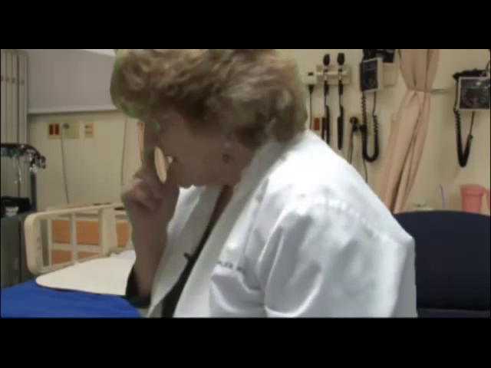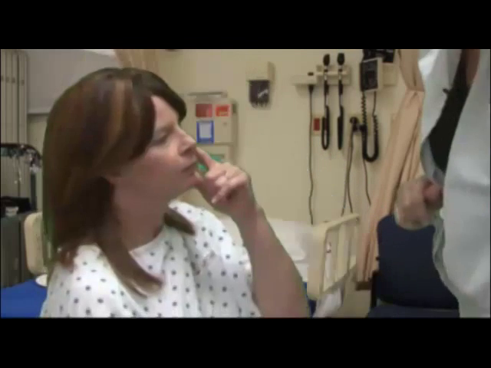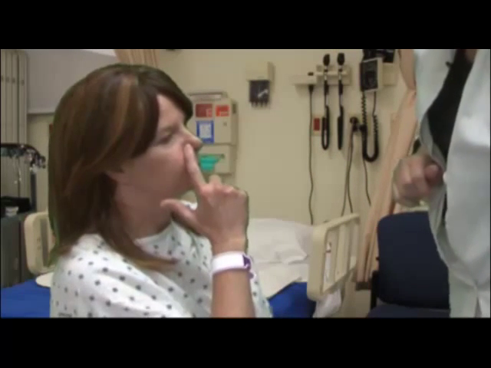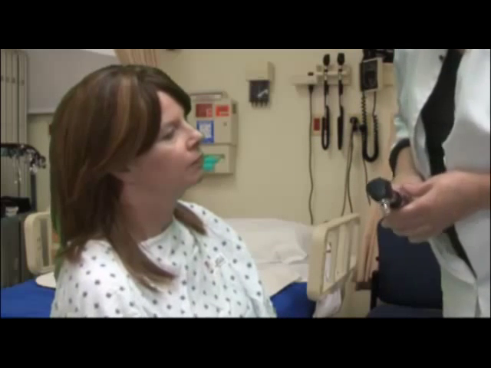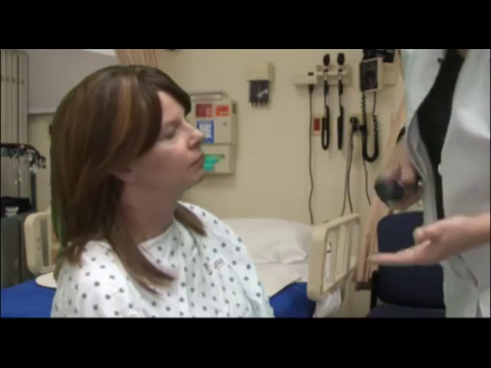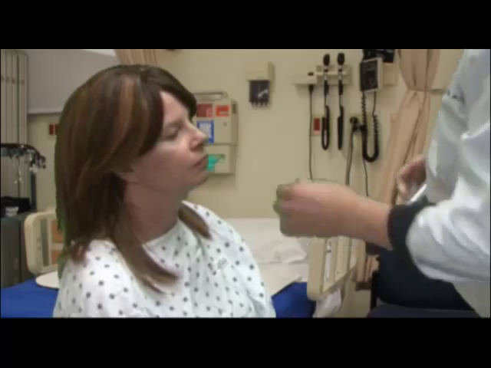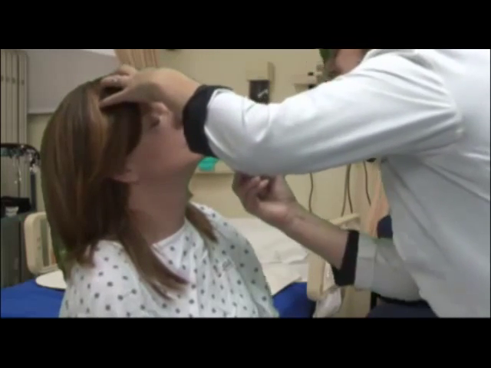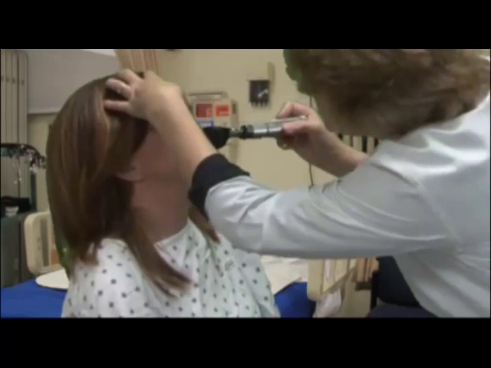Can you please occlude one side and sniff? Okay, the other side, please. That's a patency test. Sometimes you can do smell tests too, but what I'm going to do now is just look in her nose with my light, but I'm not going to put a speculum in it.